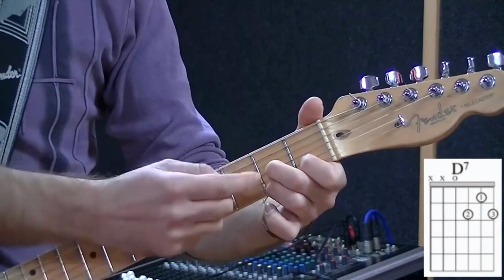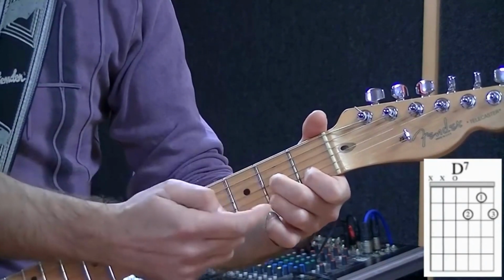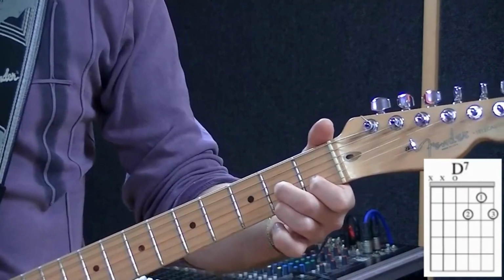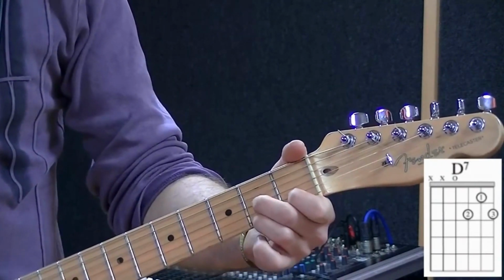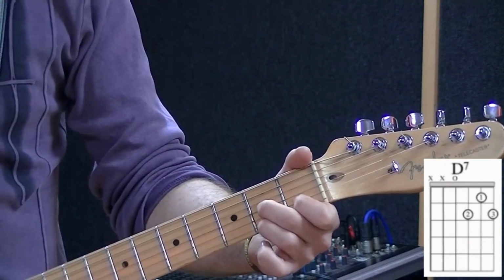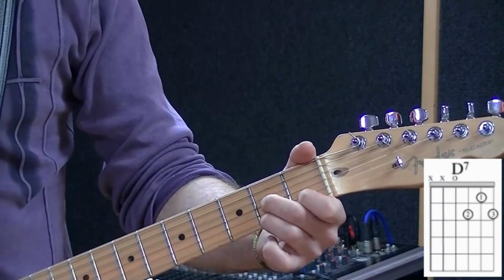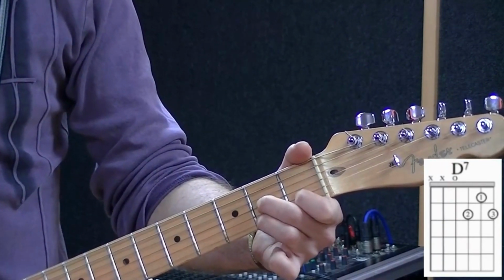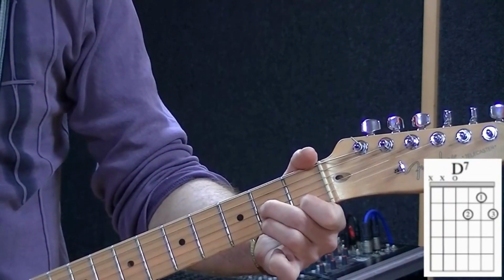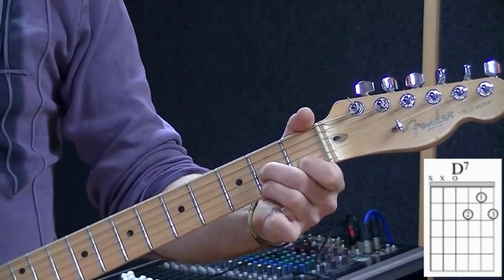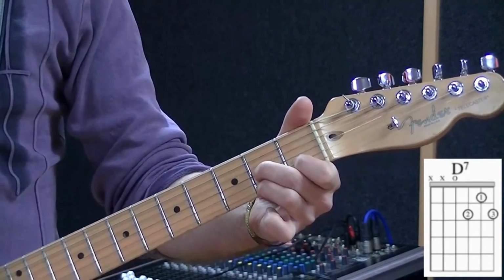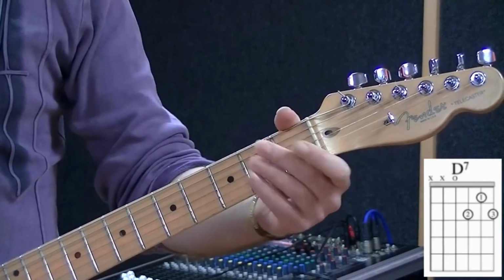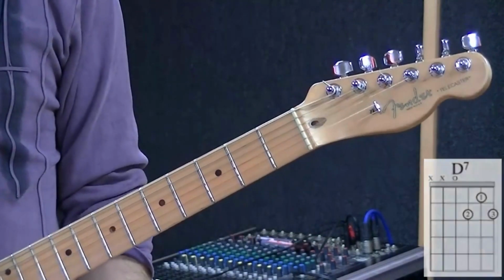So if you notice now, the triangle is pointing the other way. That's the dot to dot shape, if you remember I talked about that before. And from here you play just from the D string again, because that is our root note, and that's the sound that you get. Alright? Okay. So you've got E7, A7 and D7.